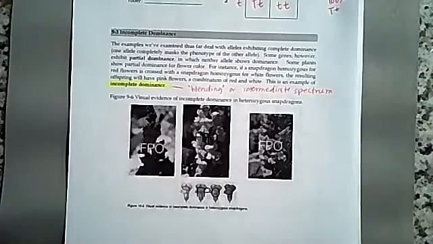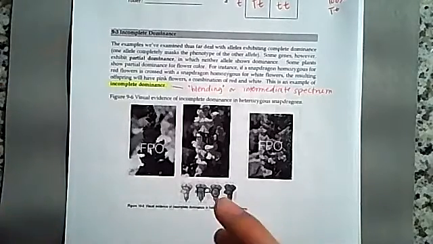All right, the next section we're going to go over is incomplete dominance and codominance. Now, we just talked about dominant and recessive alleles compared to each other in the last video. So this will be a short one that runs off of the ideas of the dominant and recessive alleles, but you'll see how they're different.